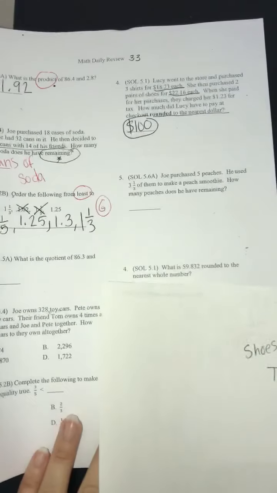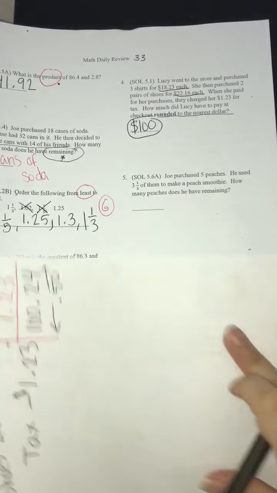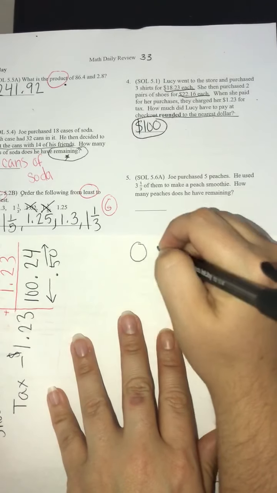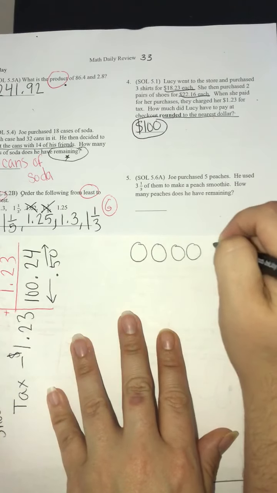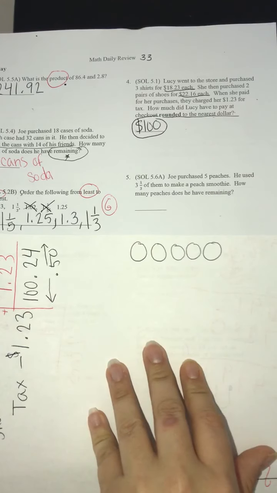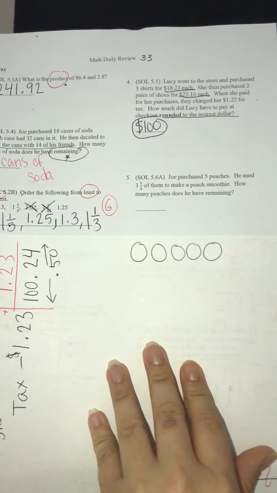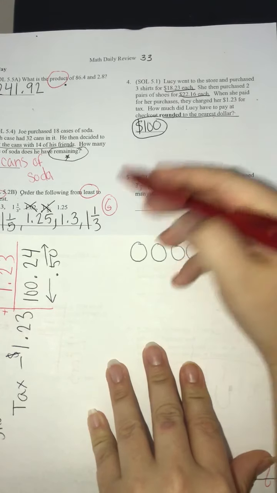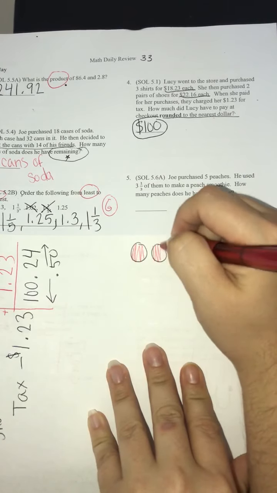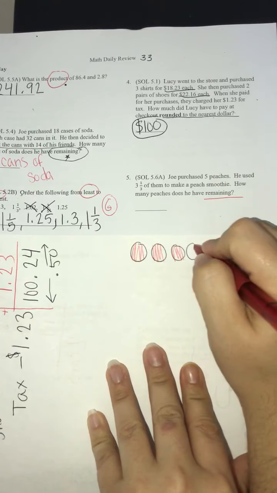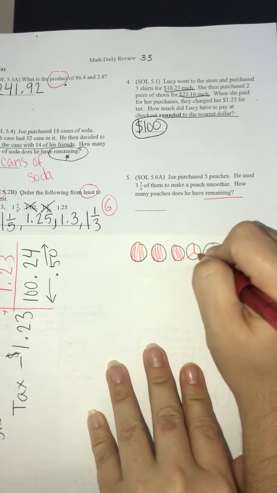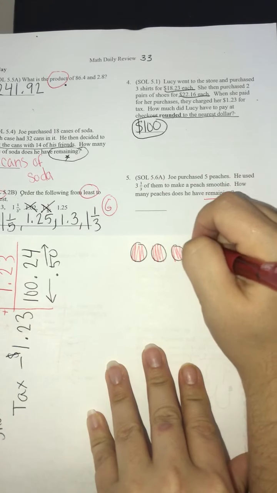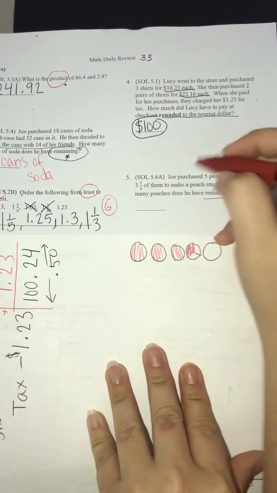All right, let's look at number 5. Number 5, I'm going to draw a picture for number 5. It says Joe purchased 5 peaches. 1, 2, 3, 4, 5. He used 3 1/3 of them to make a smoothie. How many does he have remaining? So I'm going to shade in 3. And then I'm going to split this into thirds. Watch what I'm doing, like a little peace sign. And then I'm going to shade in a third to represent what he has used, okay?